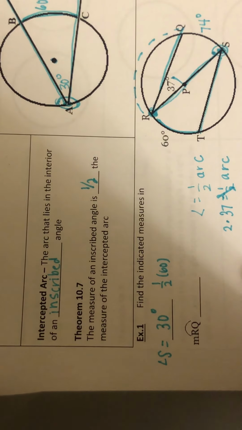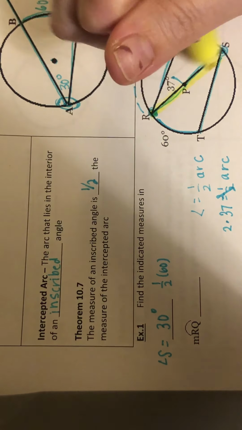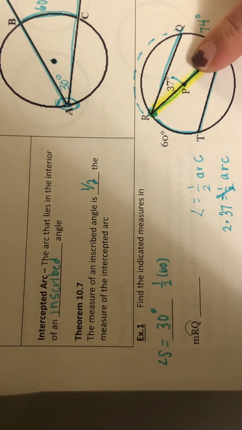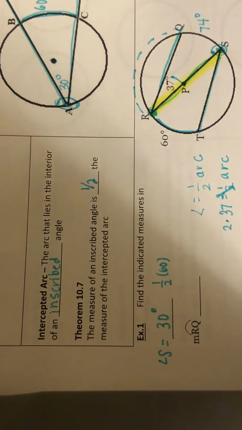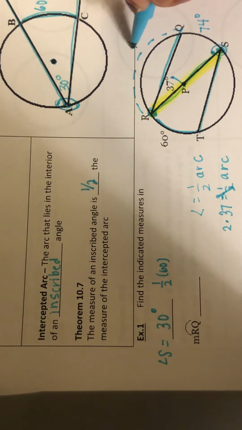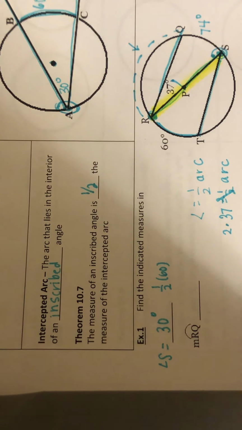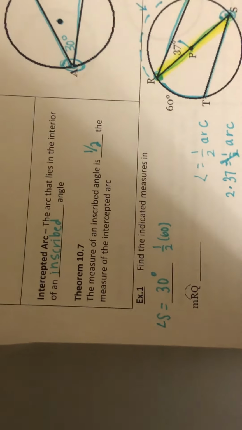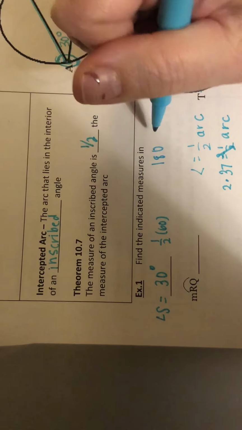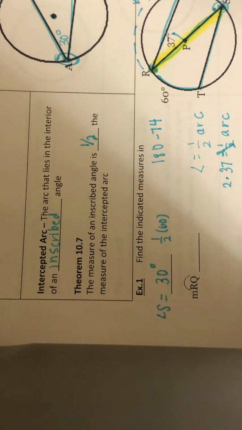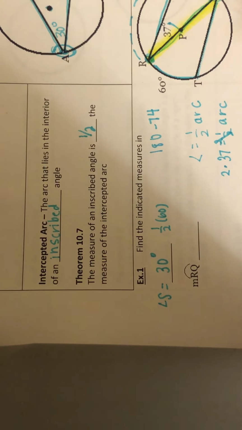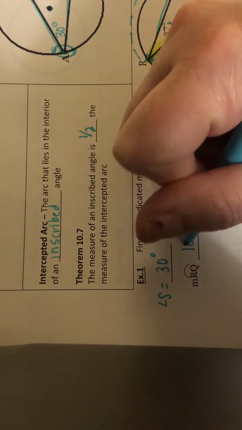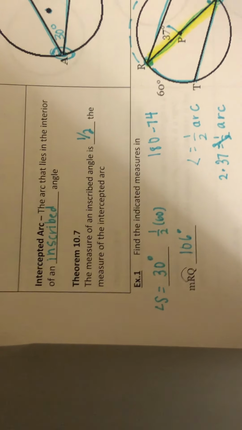Do not forget about your diameters of your circles. So what do we know about a diameter? We did this in class together. It creates 2 semicircles, which are 180 degrees each. So if I want to find this arc that they wanted, I'm going to take 180. Whoops, I'm going out of the... Uh-oh, sorry, I'll do it up here. 180 minus 74. And so we know that our arc here is 106. All right.